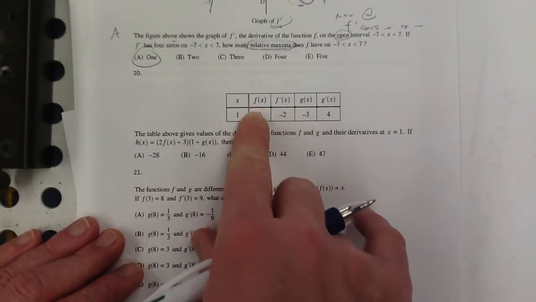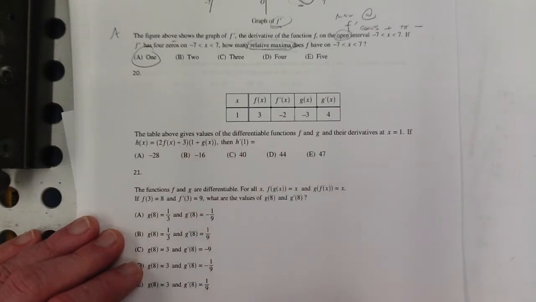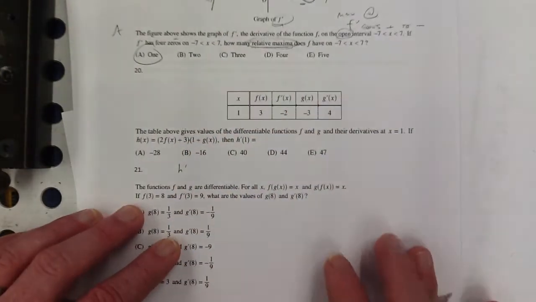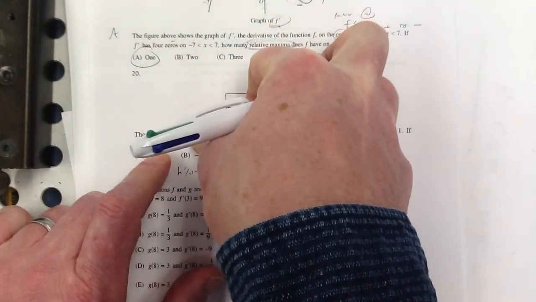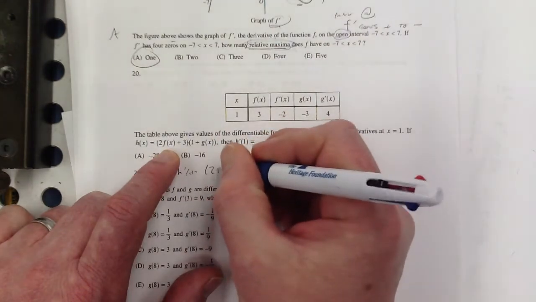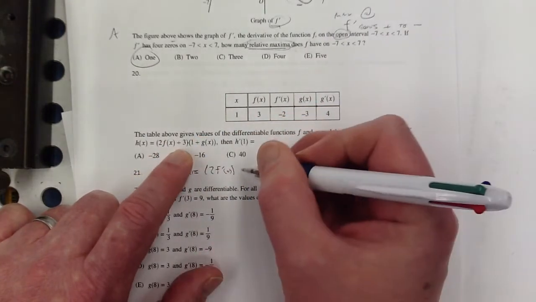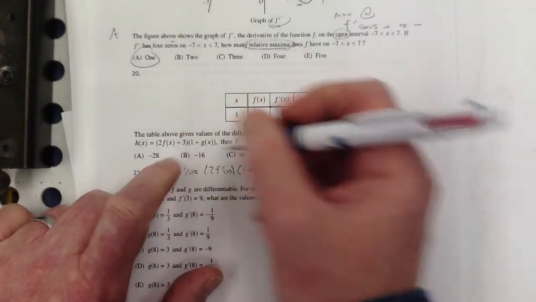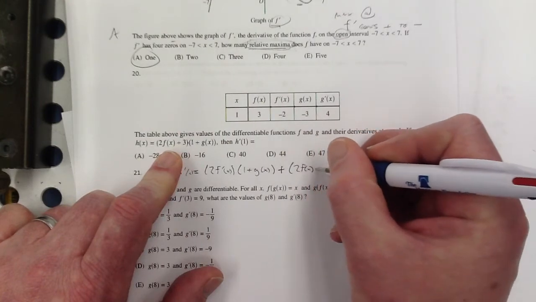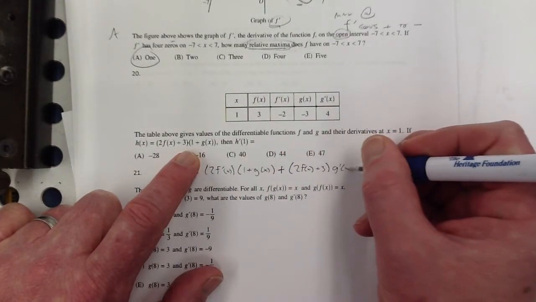Number 20. The table above gives values of f and g, and we got this h function, which is defined to be this, and we want to find h prime of 1. So this is a product of those two things. So I'm going to find h prime using the product rule. h prime of x is equal to the derivative of the first. The derivative of 2f of x is 2 f prime of x, and the derivative of 3 is 0, times the second, plus the first times the derivative of the second. Derivative of 1 is 0, derivative of that is g prime of x.